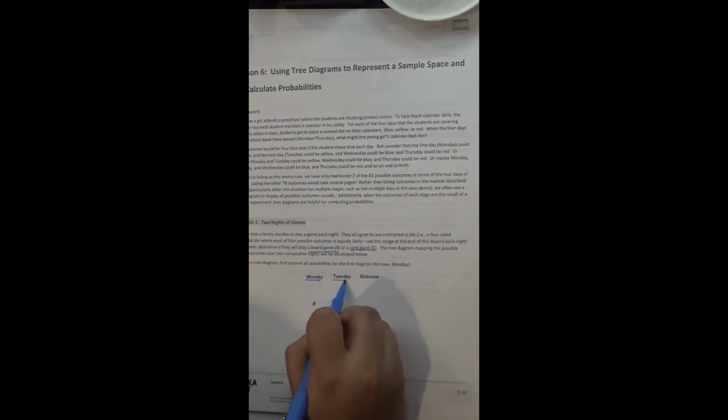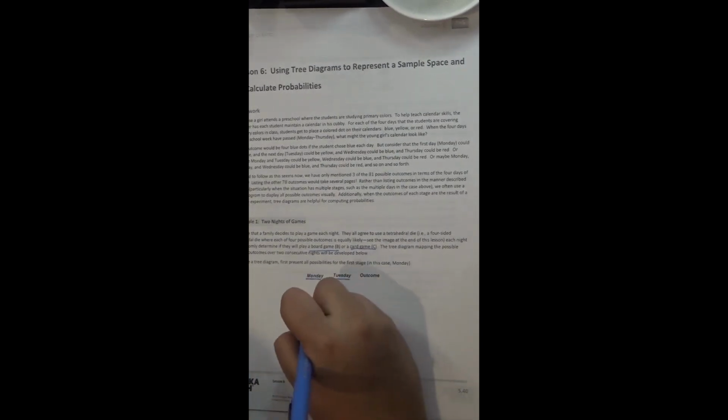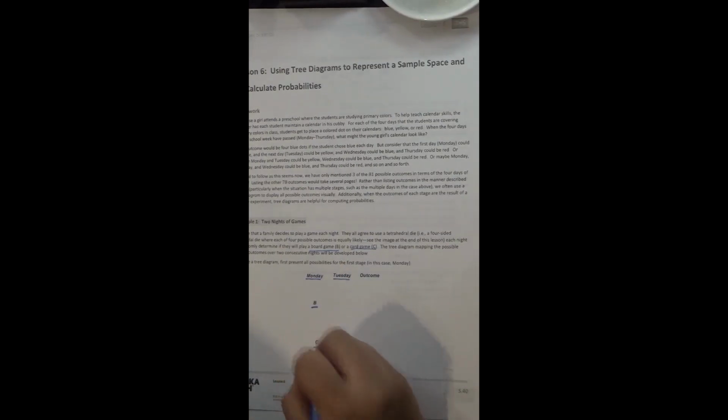So to make a tree diagram, first present all possibilities for the first stage, in this case Monday. Monday is our first option right here because the week starts with Monday, depending on how you look at it, but in this case it starts with Monday. And then the next day would be Tuesday, and we're looking at 2 possible days. And then our options are a board game or a card game. So that's what's listed here: Monday, board game or card game.